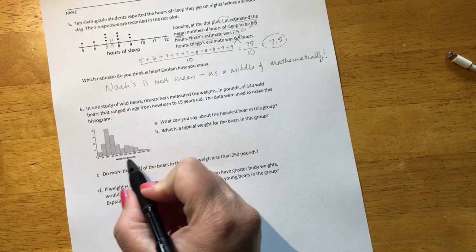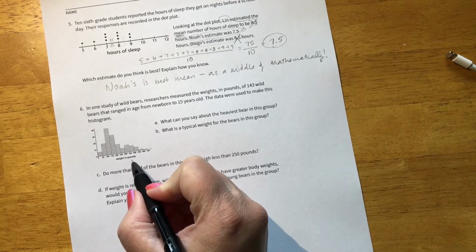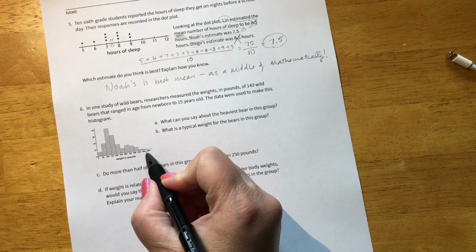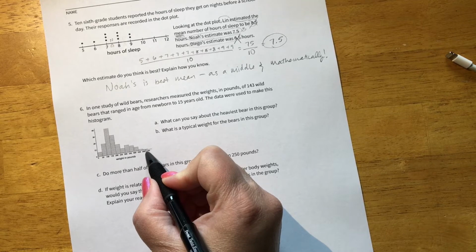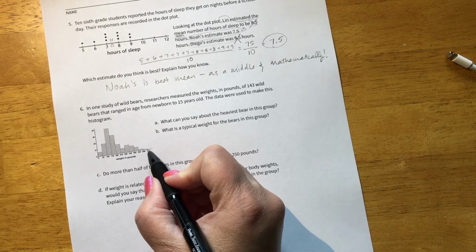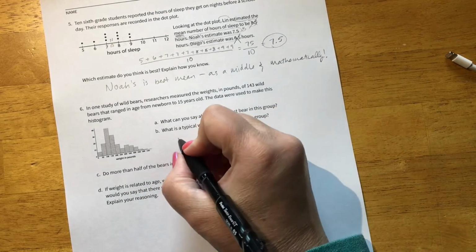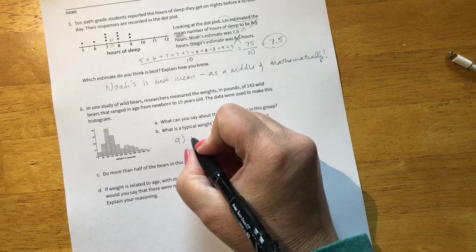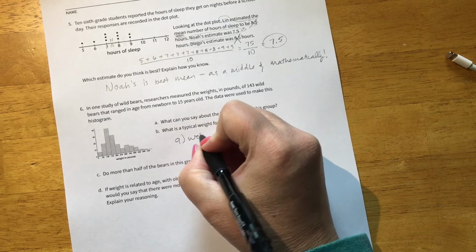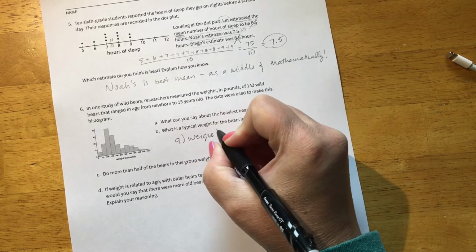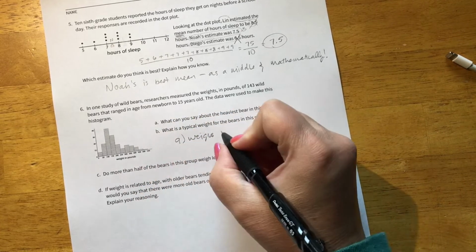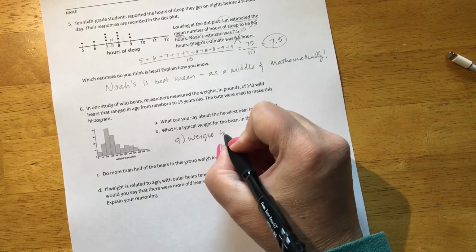Well, if the axis down here is the weight in pounds, then the heaviest bear is over here. We don't know its exact weight because remember, these are ranges of weights. But for part A, I'm just going to put part A down here. We know that the largest bear weighs somewhere between 500 and 550 pounds.